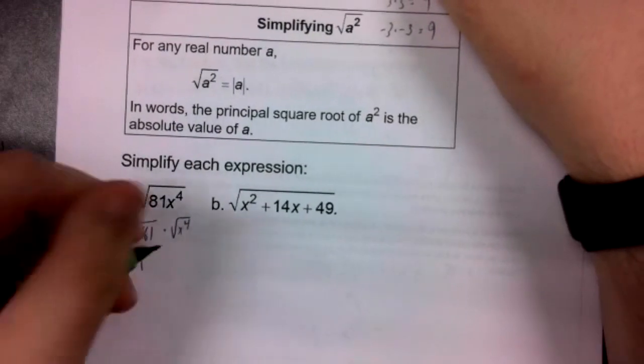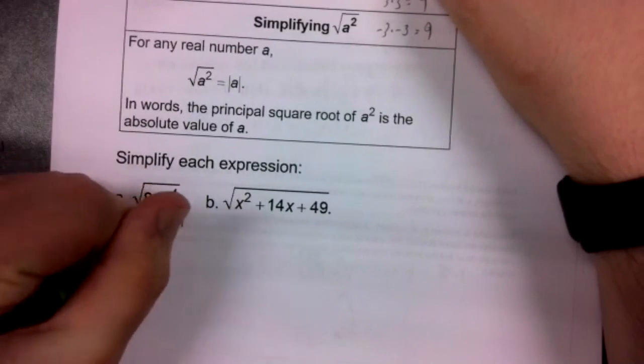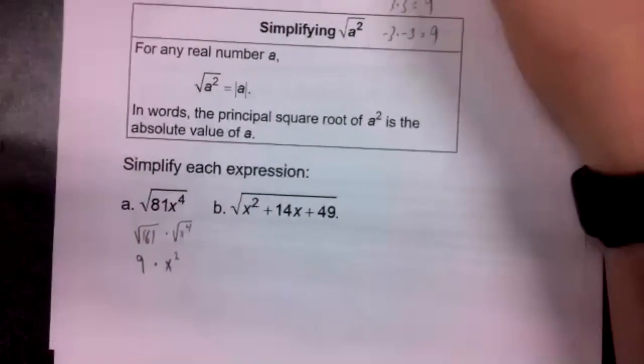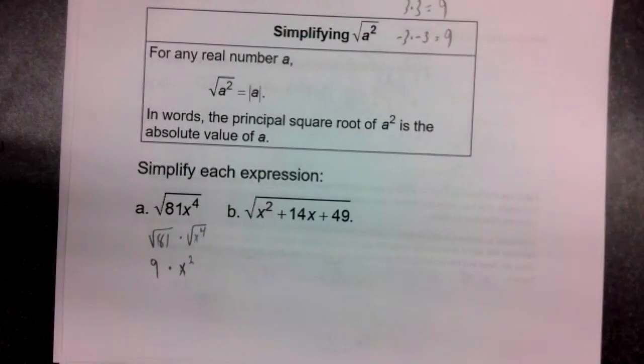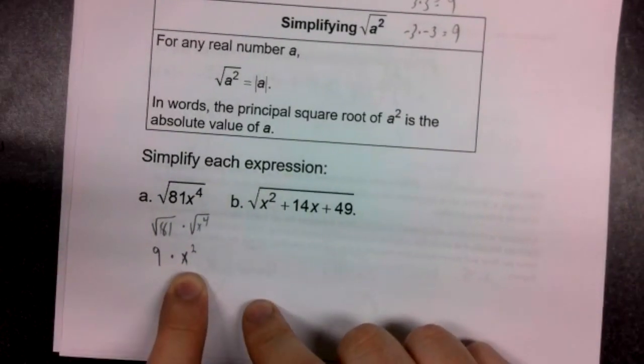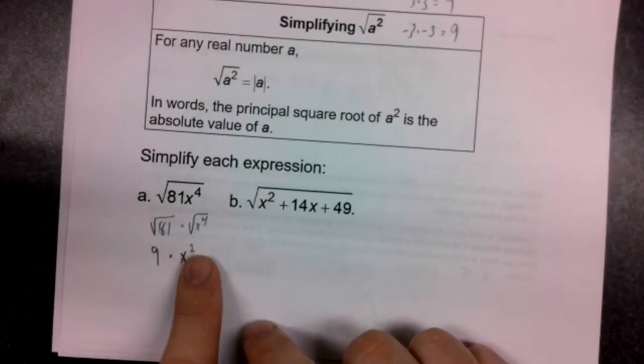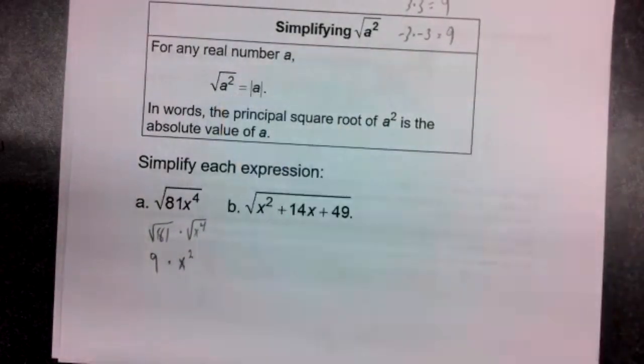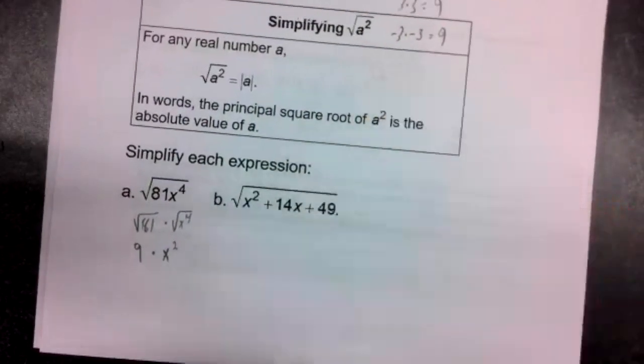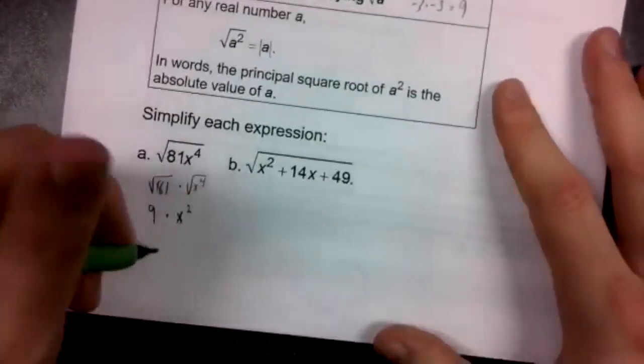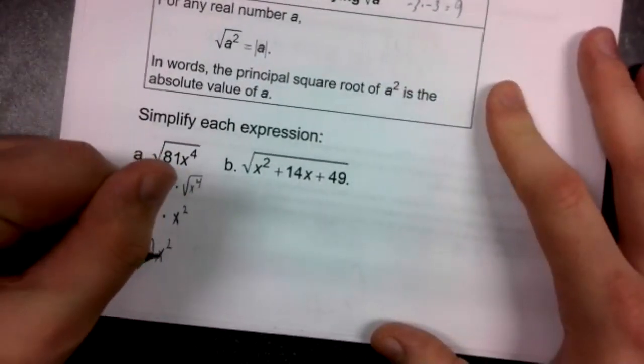And x to the fourth square root is just x squared, right? And I don't have to necessarily put an absolute value on the x squared because it's already squared. It's definitely going to be positive. It has to be positive. Whenever we square something, it's always positive. We can combine those back together. We get 9x squared.